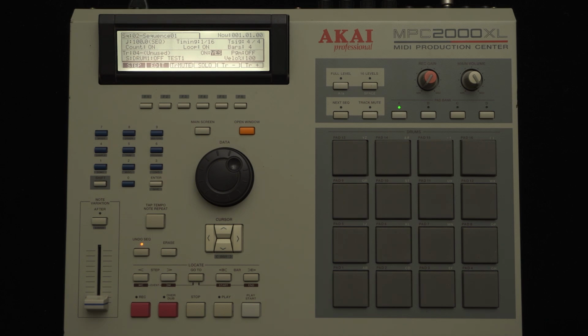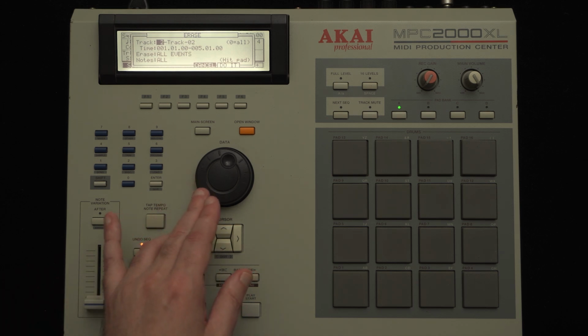Speaking of deleting, there's a very comprehensive erase feature conveniently placed next to the undo button. So pressing the erase button opens the erase window where you can accurately pinpoint exactly what to erase and where from. And the good thing is you don't need to be in the specific track you want to delete something from either. You can just key in or dial into any particular track you want something removed from.